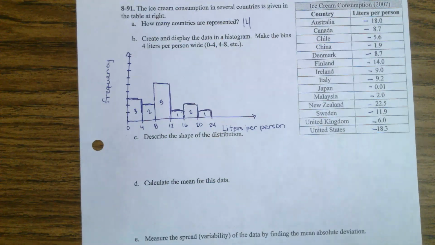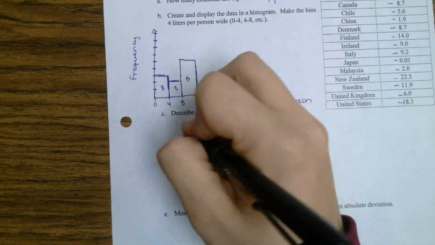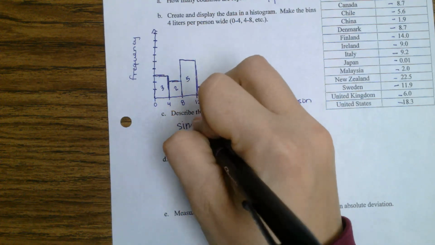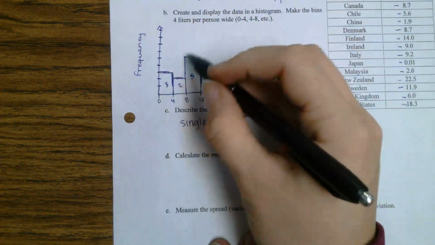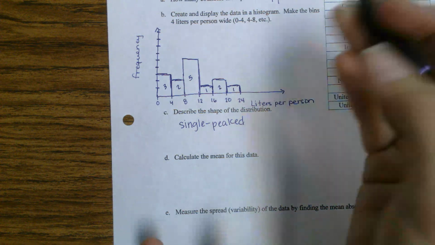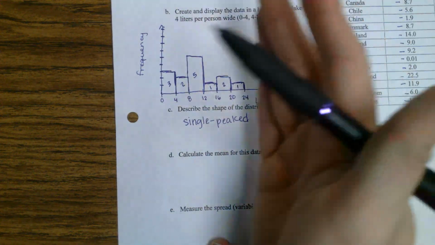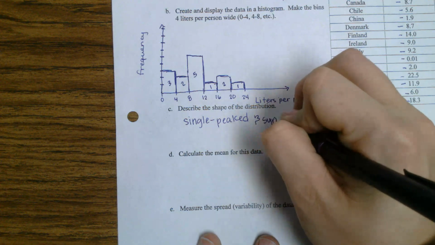Describe the shape of the distribution. Well, this is single peaked. And I would say this is pretty close to being symmetrical. It's not perfectly symmetrical, but I would say single peaked and symmetrical in this case.